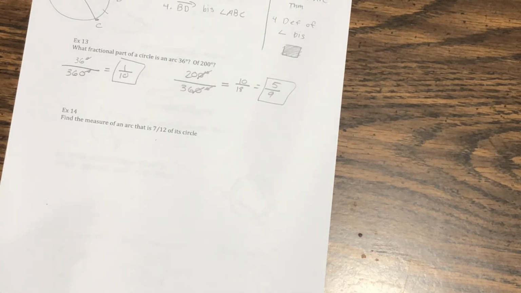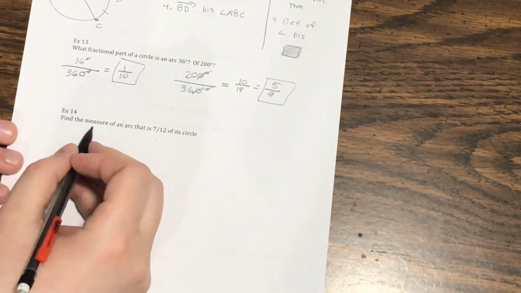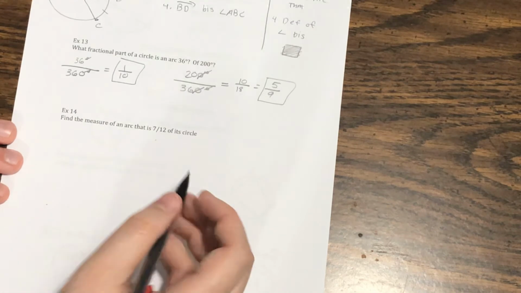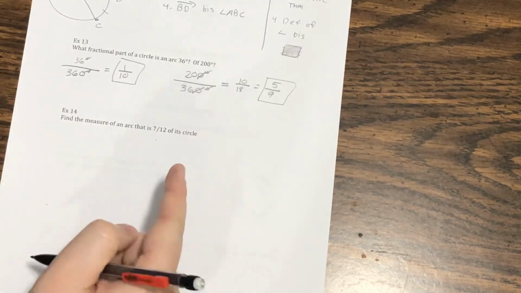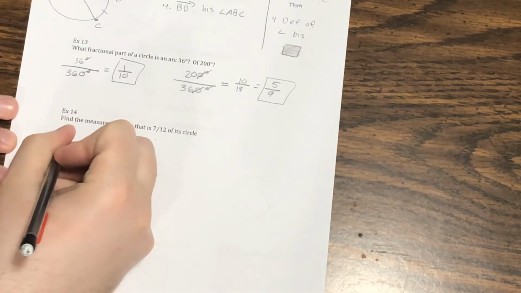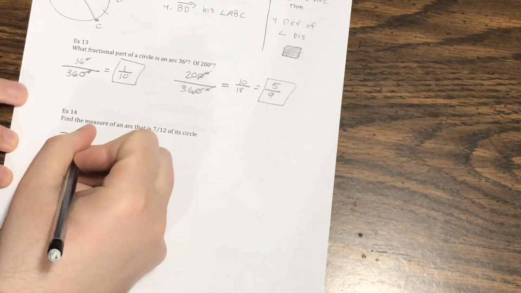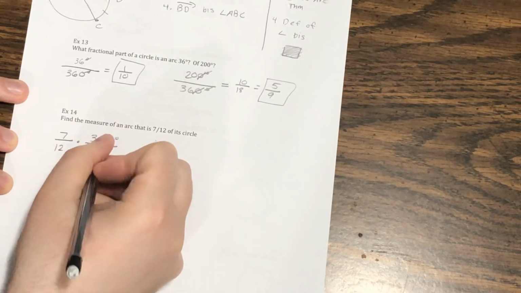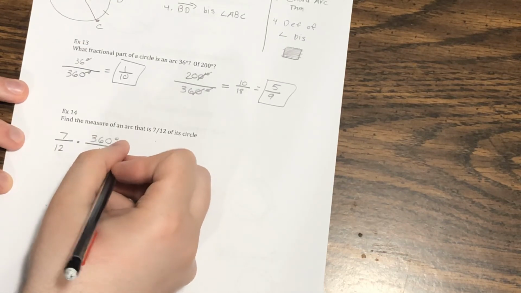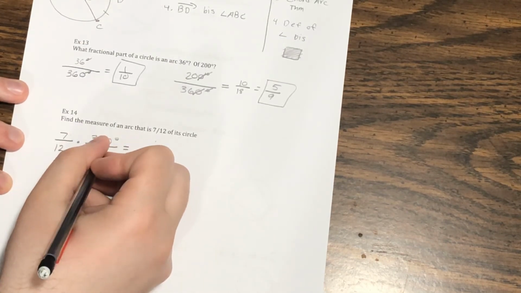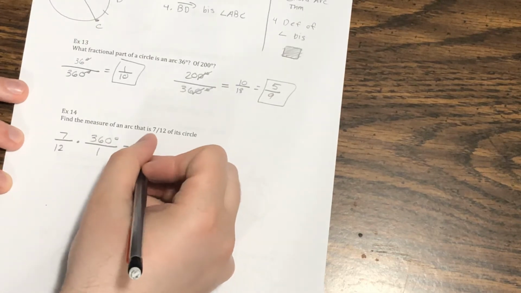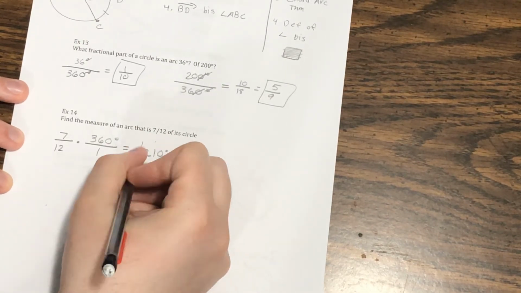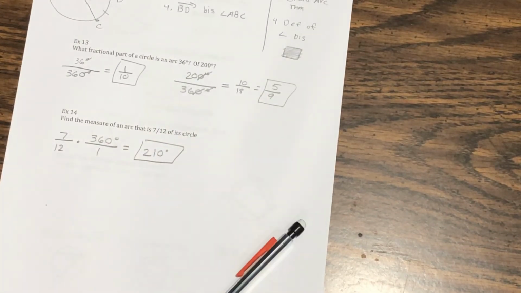Not too bad. Number 14, we want to find the measure of an arc that has 7/12 of its circle. So we're going to be doing the opposite. I have 7 over 12 times 360 degrees. And really that's over 1. 7 times 360 divided by 12 gives us 210 degrees.